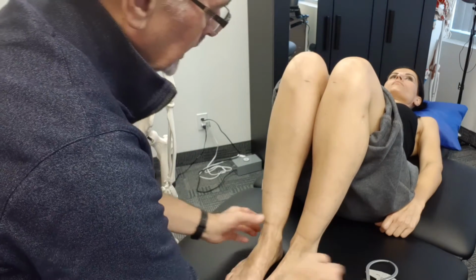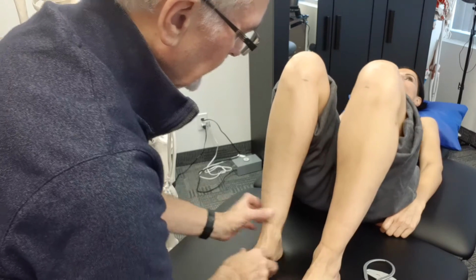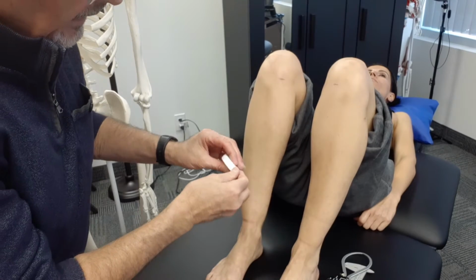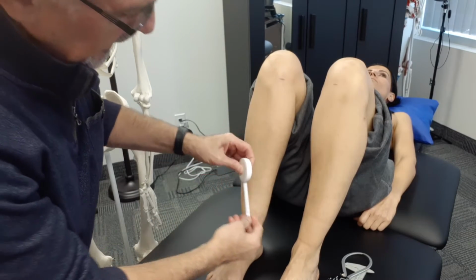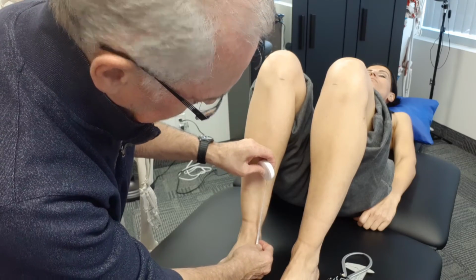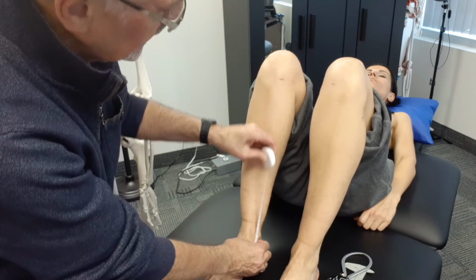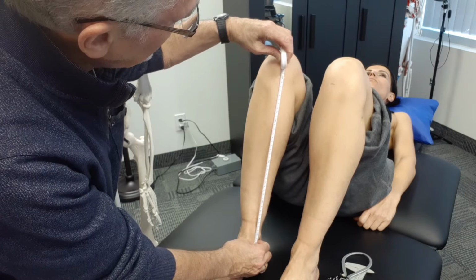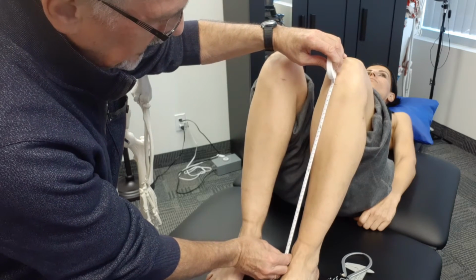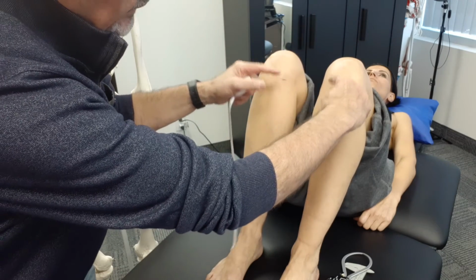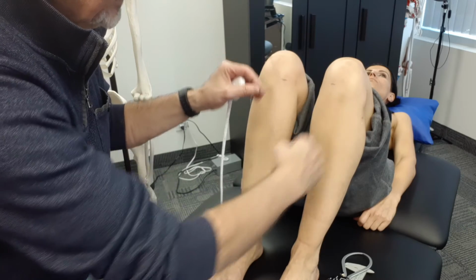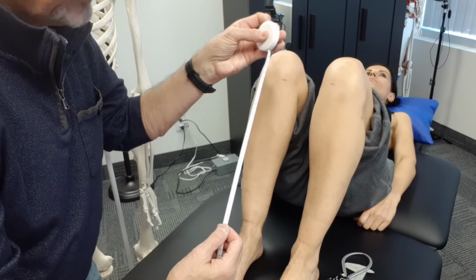Then you can take your tape measure, just separate the feet just a little bit, take your tape measure, and then use that to measure the distance from the inferior aspect of the medial malleolus. Line up your tape as a 0 point here, and then record your measurement here on one side, and then compare it to the other. So you have the visual reference, showing the size difference, and then specifically measuring with the tape. Those are the two options.